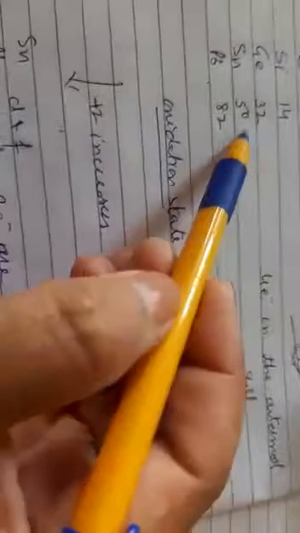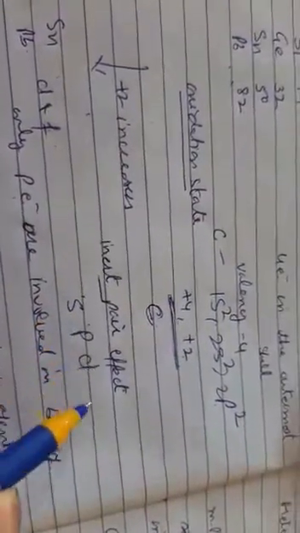Inert pair effect means, in the case of tin and lead, when we are moving down the group, d and f orbitals are present. As we move from s, p, d and f, there is a penetration effect which is more in the case of s, then p, d and then f. So as we move away from the nucleus, from s, p, d and f, the penetration effect decreases. And that is the inert pair effect.